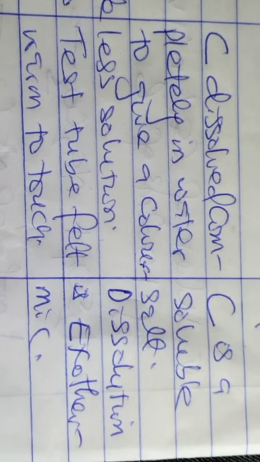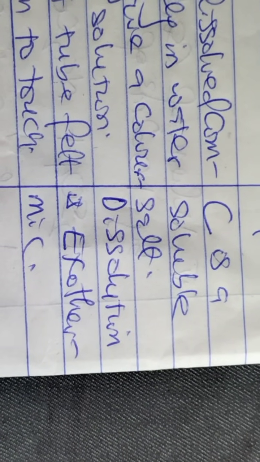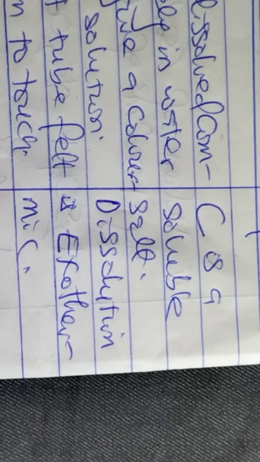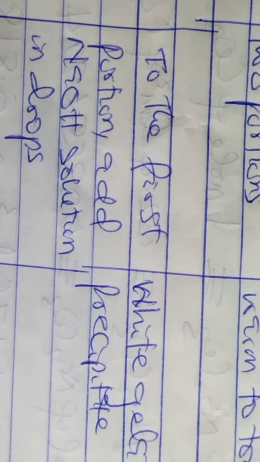Test tube felt warm to touch. Inference: C is a soluble salt. Full stop. The solution is exothermic. I did not say reaction because it's a physical process. This solution is exothermic. Go to test 2, part A II, that says, to the first portion, add sodium hydroxide solution in drops.